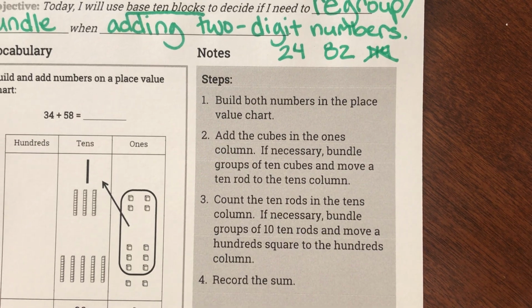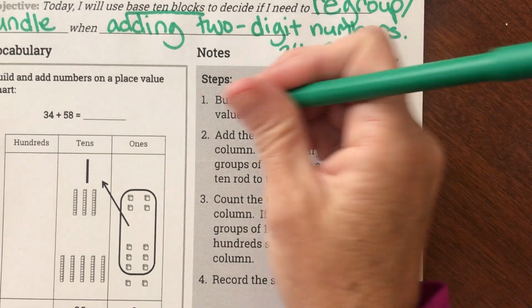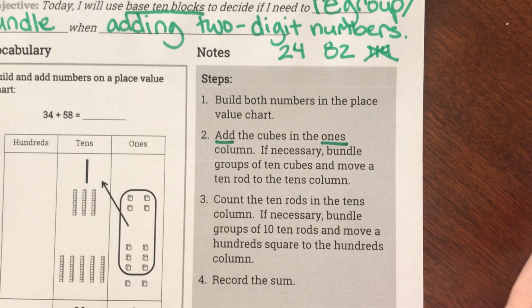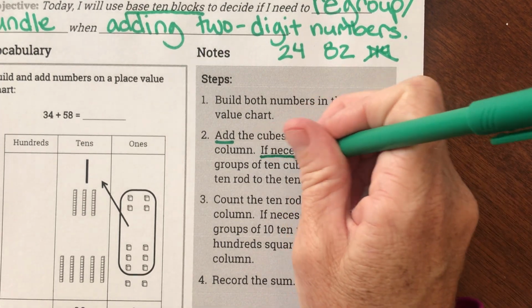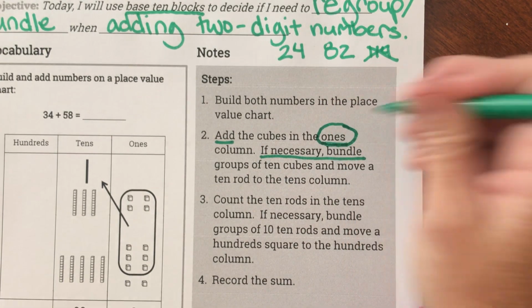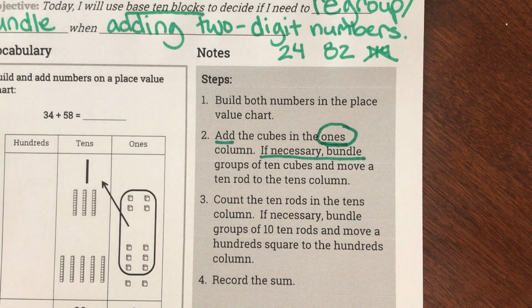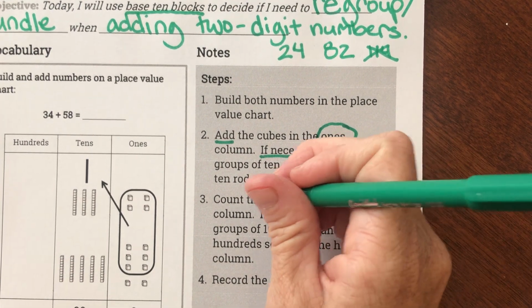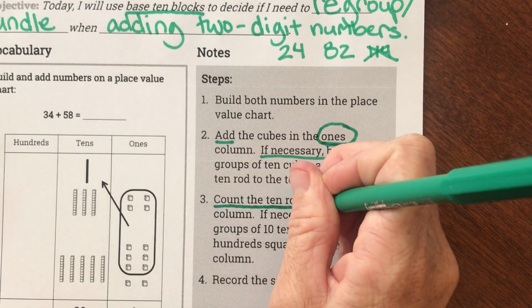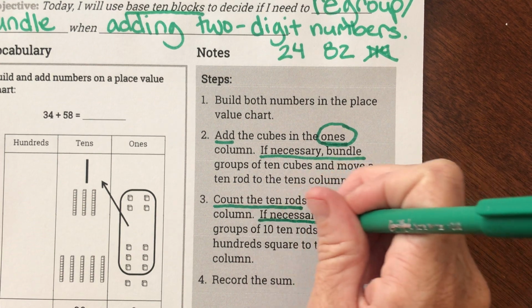Our first step says we're going to build both numbers in the place value chart. And then it says add the cubes. We're going to just say add ones, if necessary, bundle. But we always are going to start in the ones column. So we're going to add the ones, if necessary, bundle. And then they say count the 10 rods. We could say add the 10 rods. And then again, if necessary, bundle.